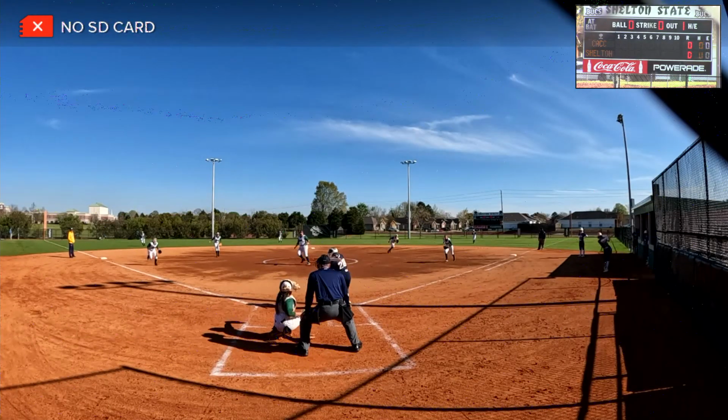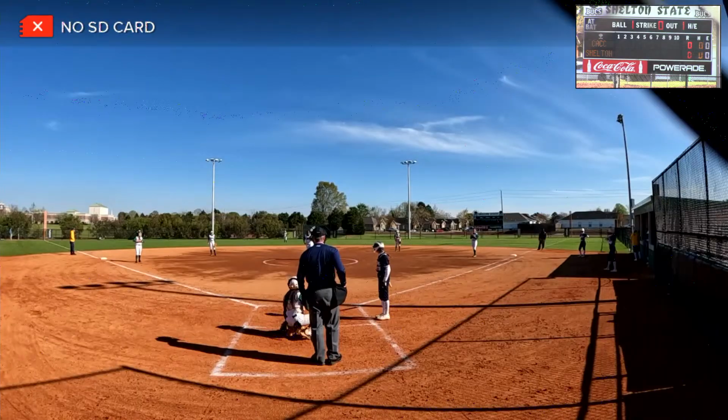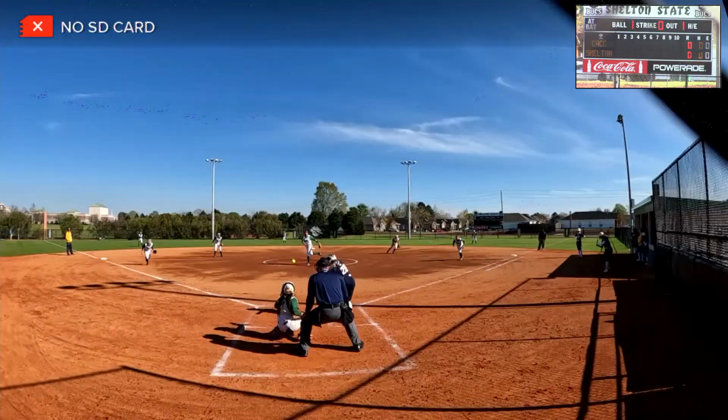And the pitch is... I think he called that a ball. That's a ball.